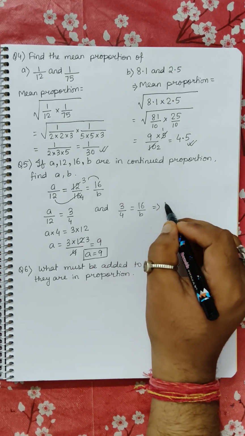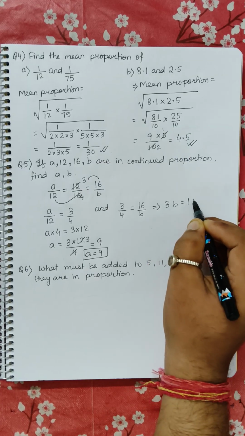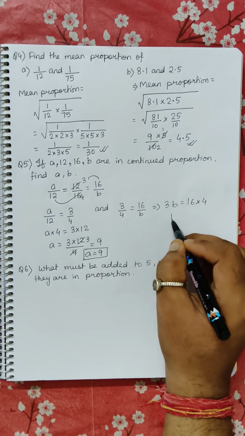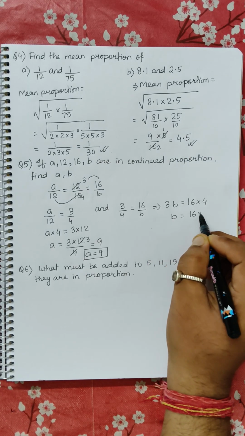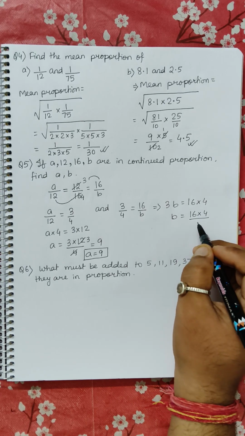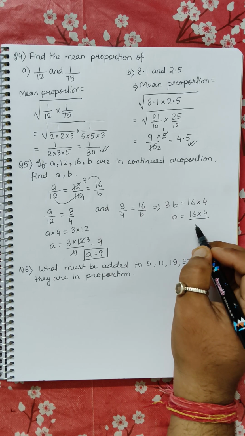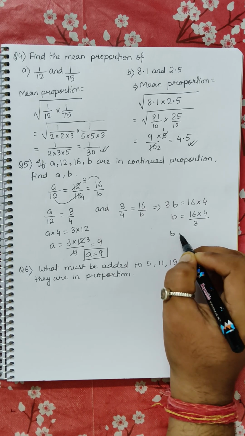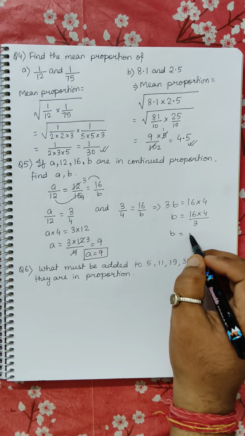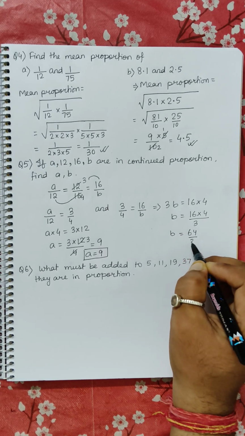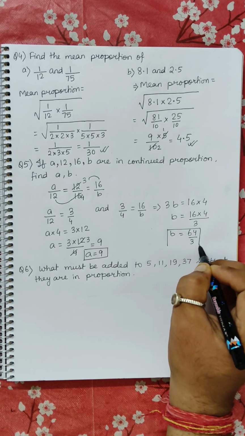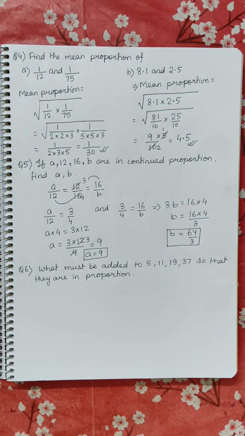Here 3b is equal to 16 into 4, so b will be 16 into 4 divided by 3. So b will be 64 upon 3. This will be your answer.